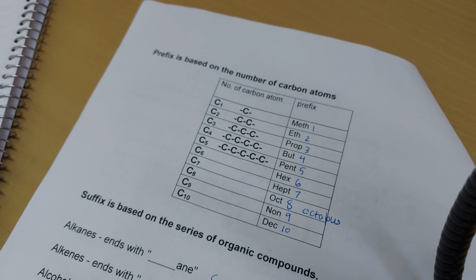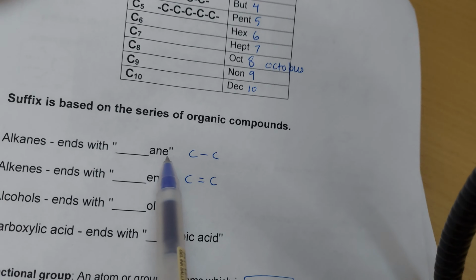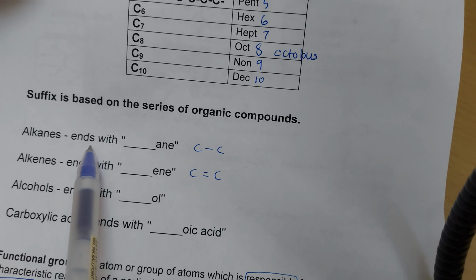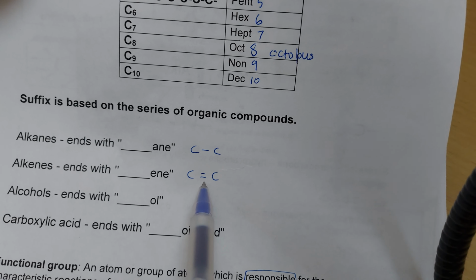The next thing is the suffix, which is based on the series of organic compounds. So that means the homologous series. So if the compound is in the homologous series of alkanes, aka it has a single covalent bond, it ends with -ane. If it has a double covalent bond and it's in the series of alkenes, it ends with -ene, and same thing with alcohols and carboxylic acids.